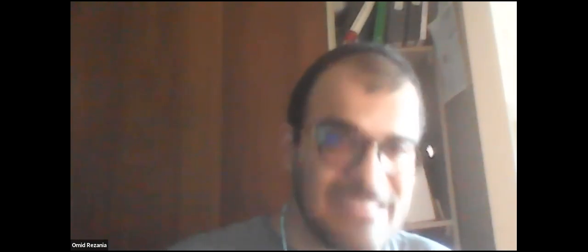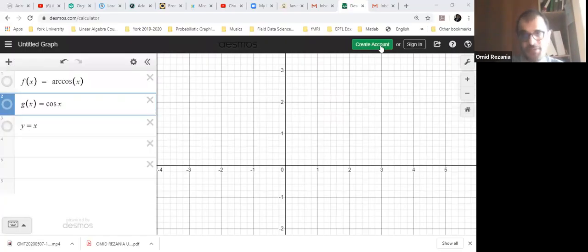You remember, guys, when we talked about the inverse function, we said that inverse functions have an interesting property: y equals x becomes the line of symmetry for these plots, for a function and its inverse.